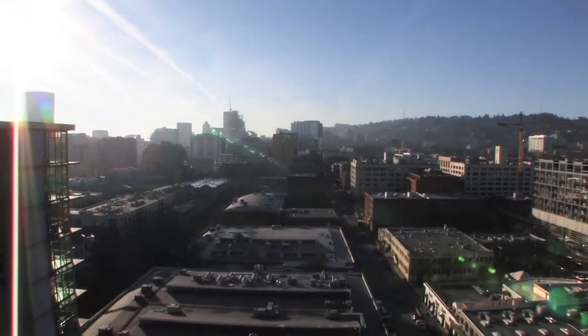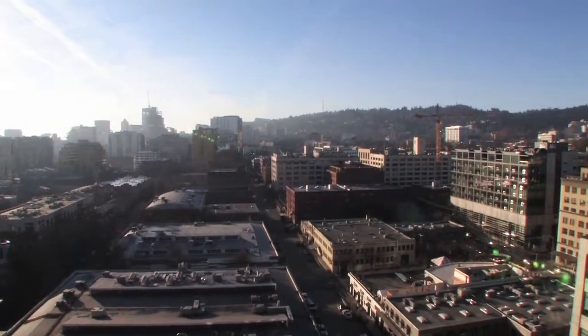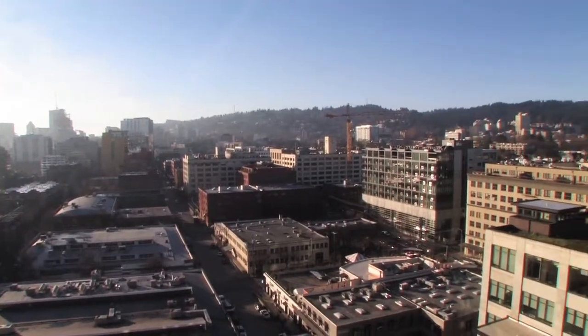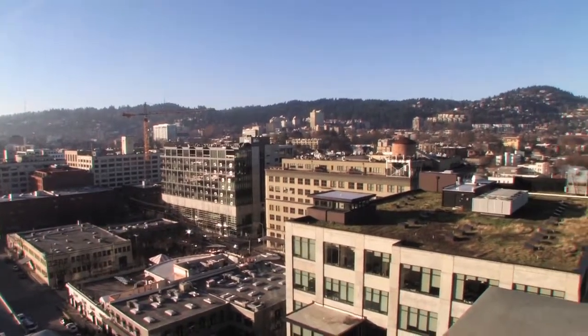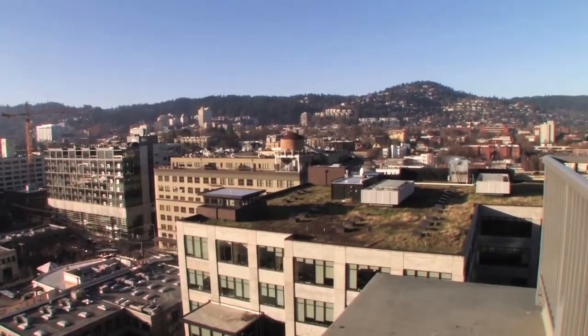Now let's hear a discussion on green roofs from Matt Berlin, Outreach and Communications Coordinator for the Sustainable Stormwater Management Division of the City of Portland Environmental Services.